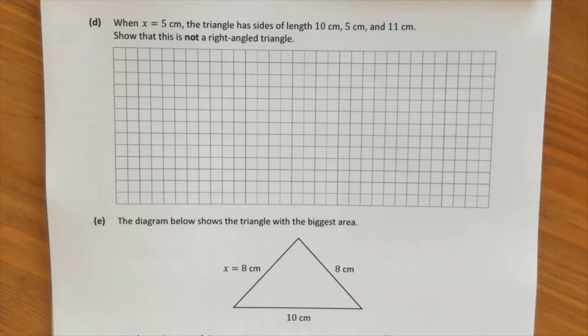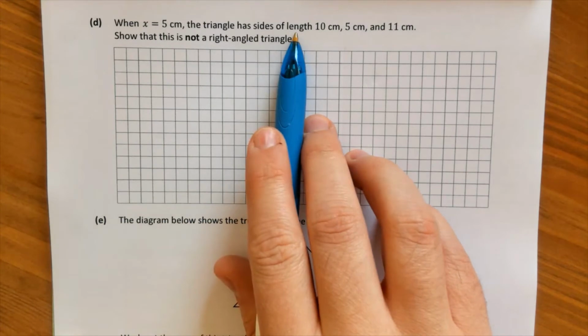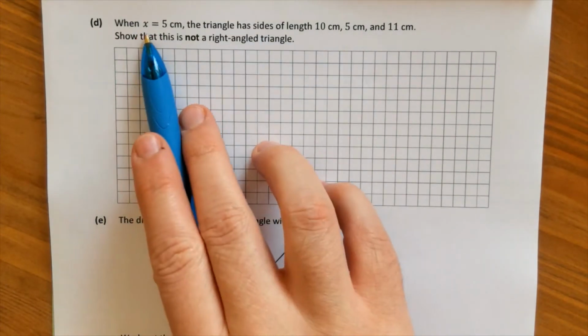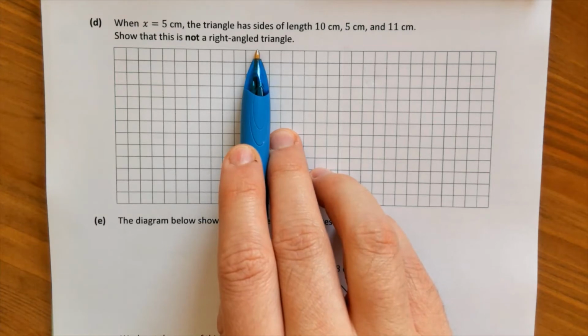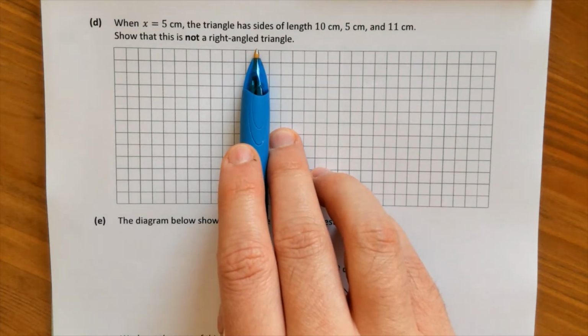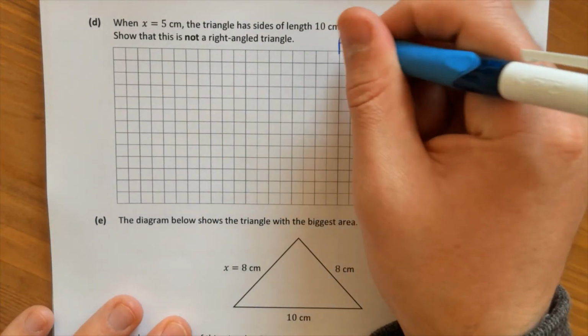Okay, so question 7d. When x is equal to 5, the triangle has sides of length 10, 5 and 11. Show that it's not a right angle triangle. So for a right angle triangle, there are two things we know about it. It follows Pythagoras' theorem. It also follows SOHCAHTOA for trigonometry. So given that we're just dealing with 3 sides, we know we're definitely dealing with Pythagoras.